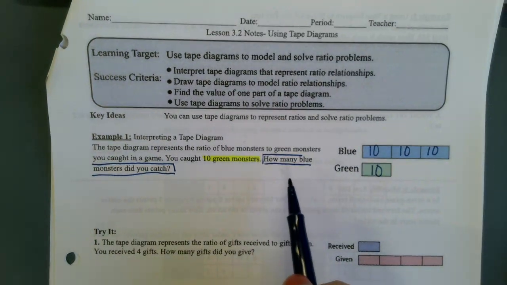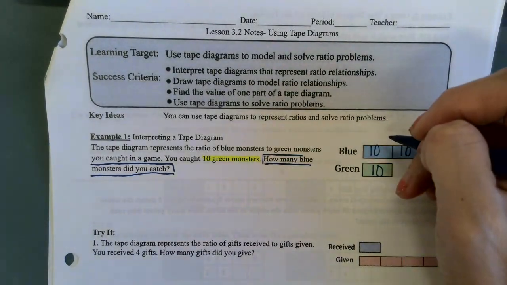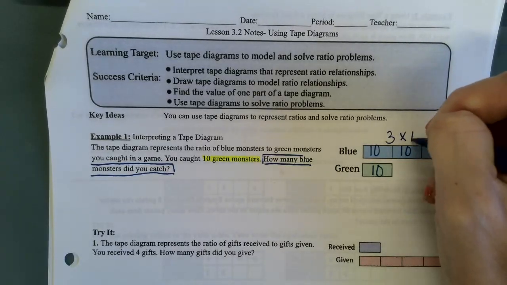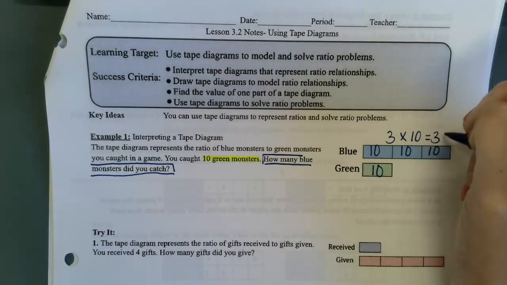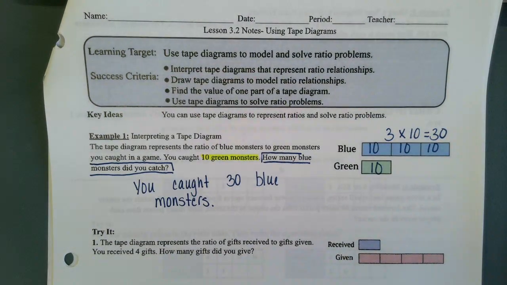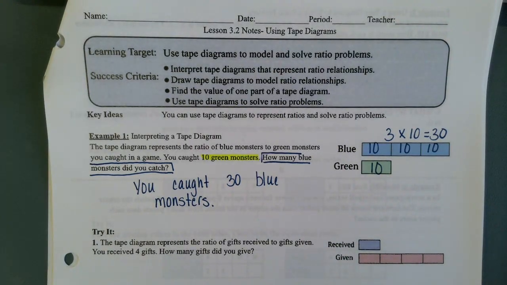If we're trying to answer this question, how many blue monsters did you catch? If we look up here, we can see we have 3 sections. They each have 10, which is 30. So that means you caught 30 blue monsters, and I would restate and answer that in a complete sentence.